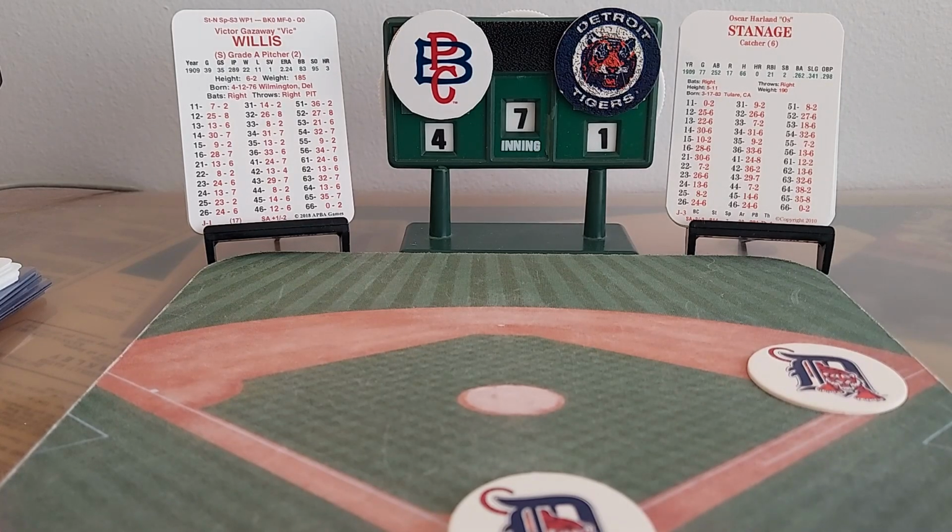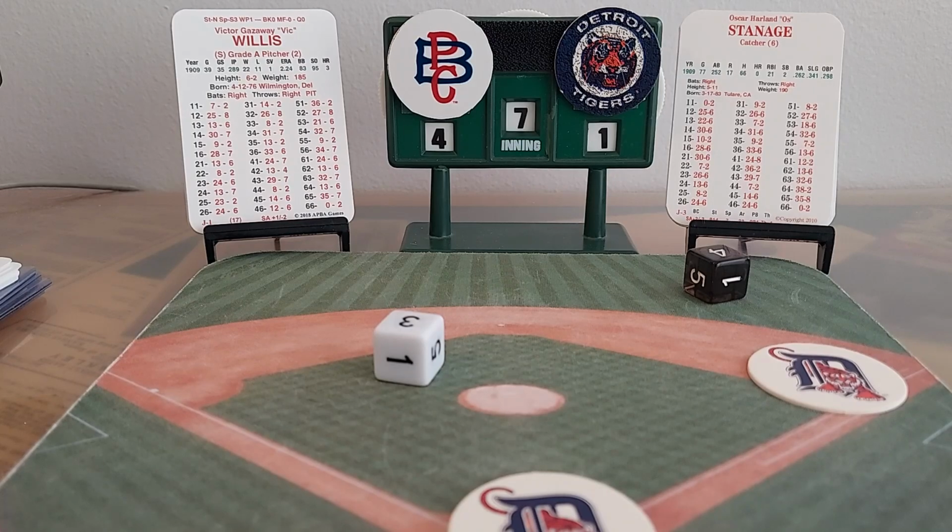2 outs, runner on first. Here's the pitch to Oscar Stanage. 4-3 is a 29. Grounder to the pitcher, who flips to first base for the 3rd out. Top of the 8th, 4-1 Pittsburgh.